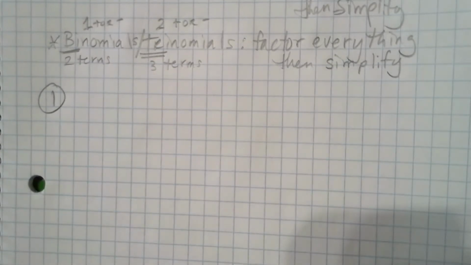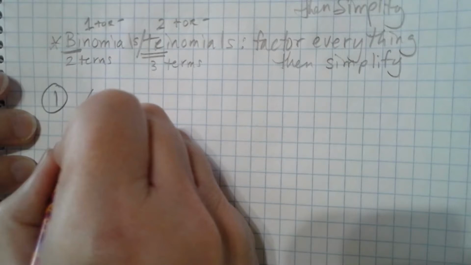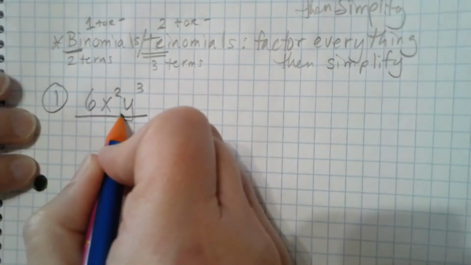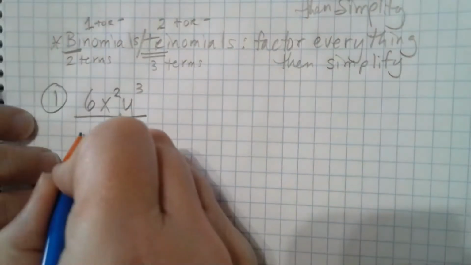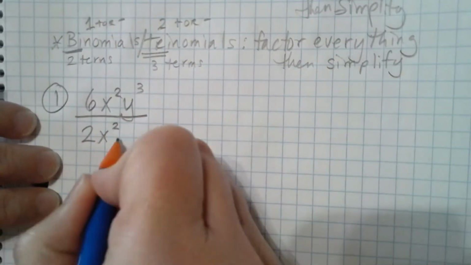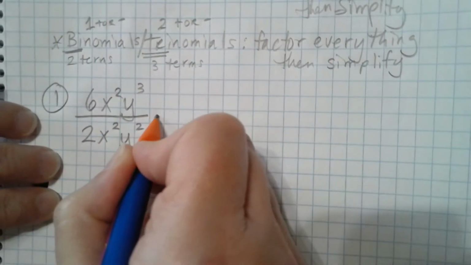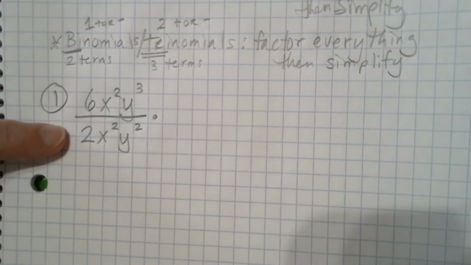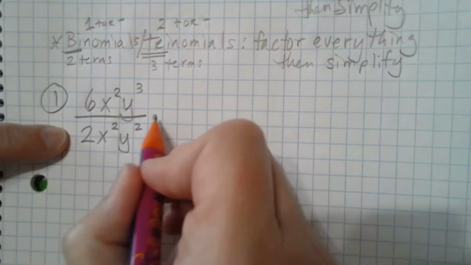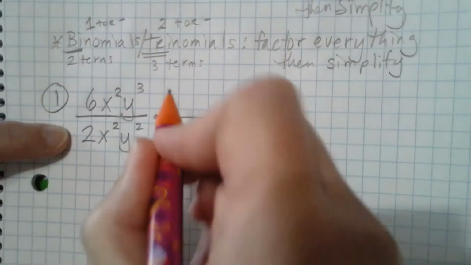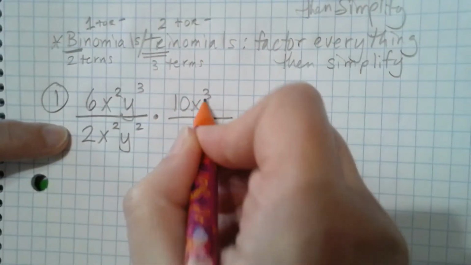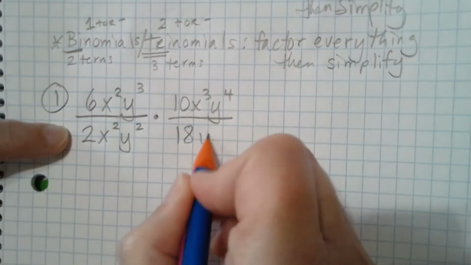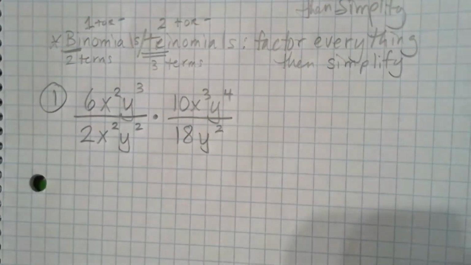So example number 1, let's start with 6x squared y to the third. Please make sure that you're writing this down. Don't just watch and follow along. It's a little bit more complicated that way. So we have 6x squared y to the third over 2x squared y squared, and we're going to multiply that by 10x to the third y to the fourth over 18y squared.